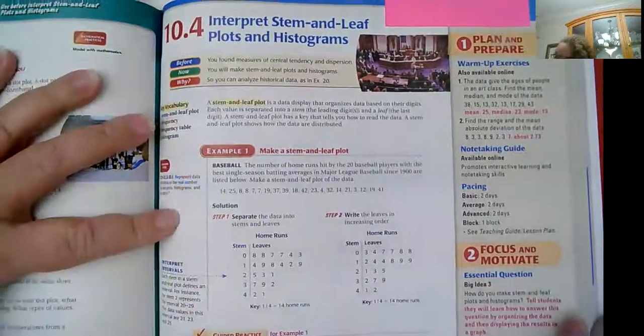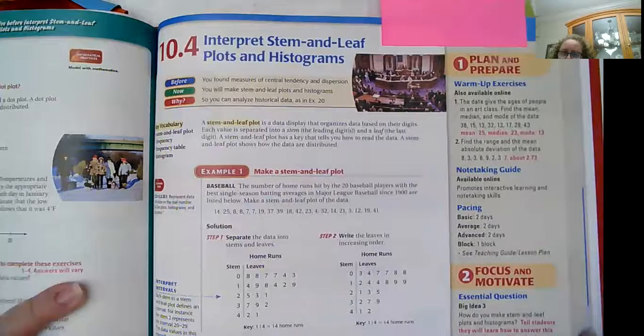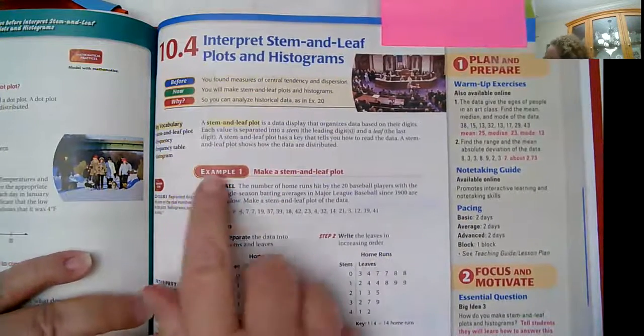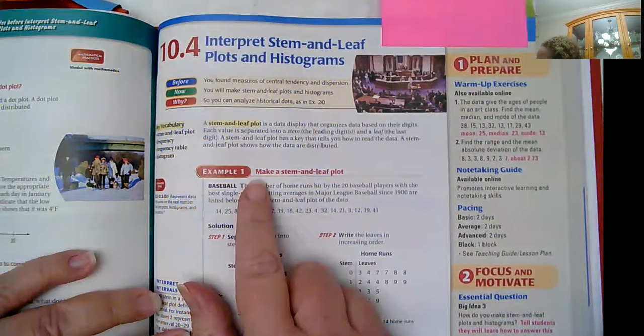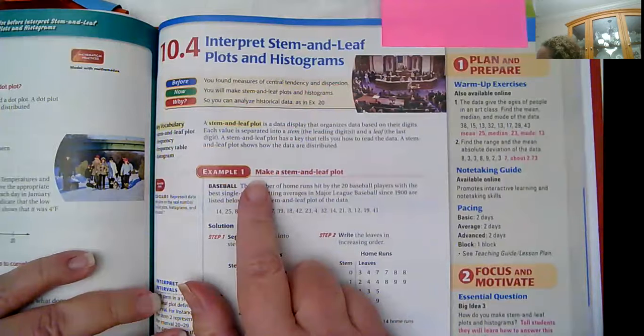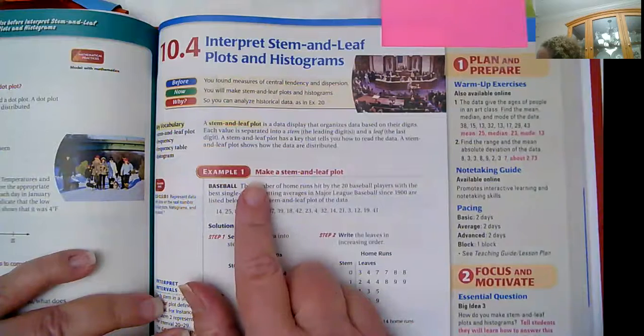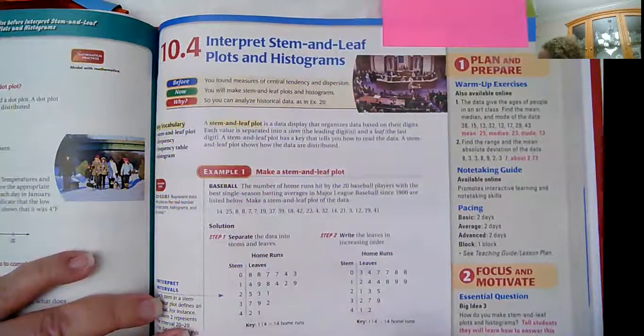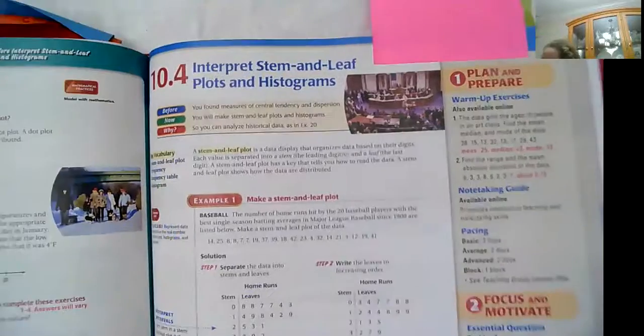So make sure to title your notes: interpret stem and leaf plots and histograms. A stem and leaf plot is a data display that organizes data based on their digits. Each value is separated into a stem, the leading digit, and a leaf, the last digit. A stem and leaf plot has a key that tells you how to read the data. It shows how the data are distributed. We're going to do example 1.